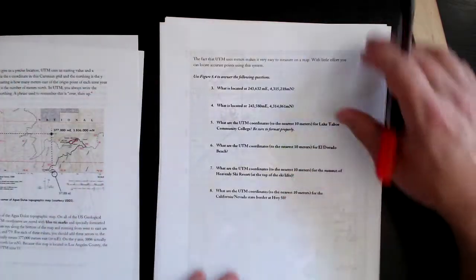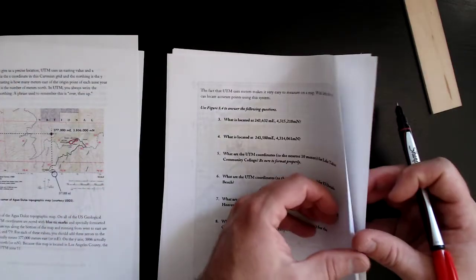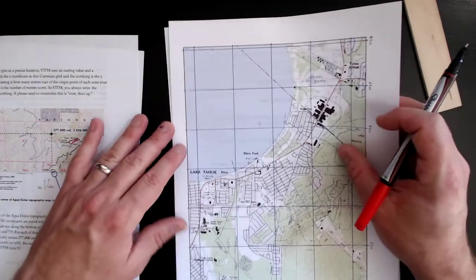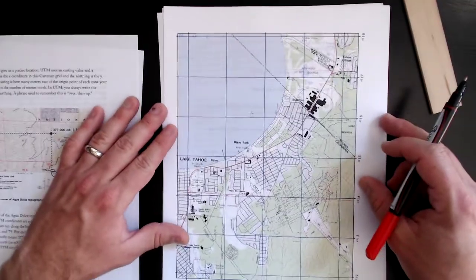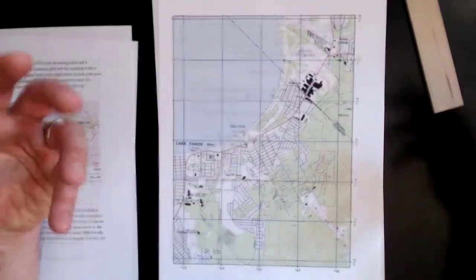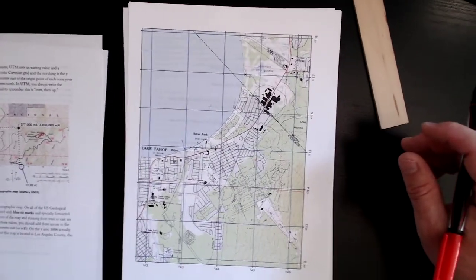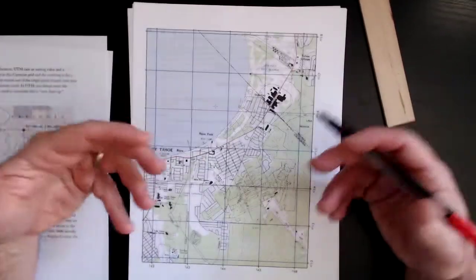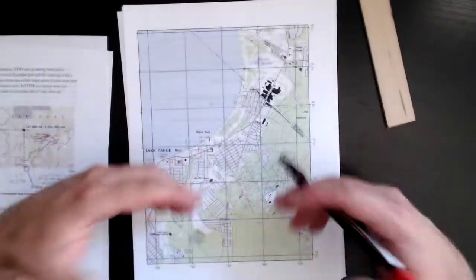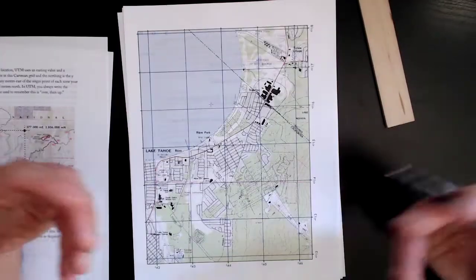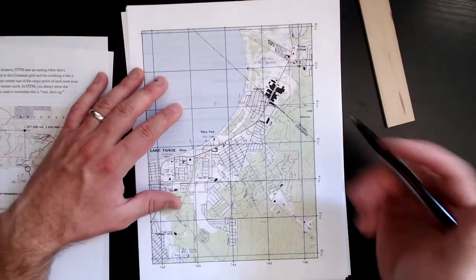So these questions here all refer to this map. It's on the next page. Okay, and this is a section of the South Lake Tahoe USGS topographic map, the 7.5-minute series. This is the best we can do in the absence of you actually using these maps in the lab itself.